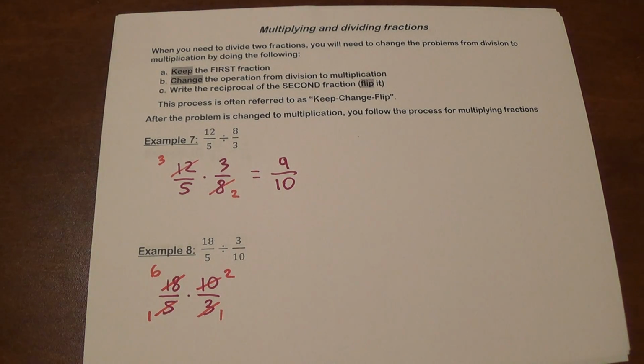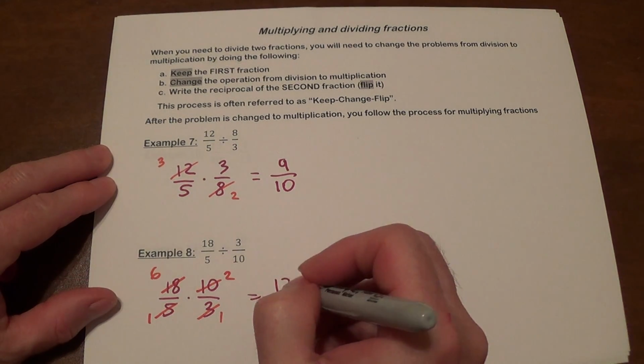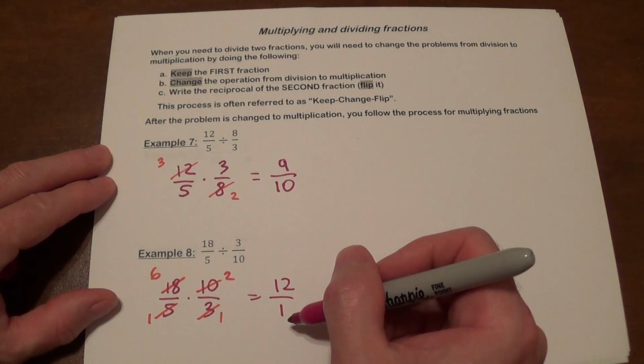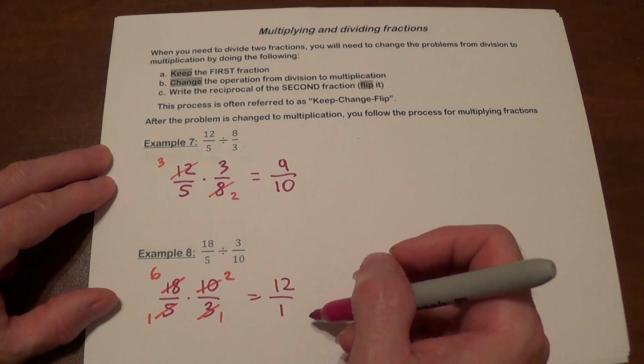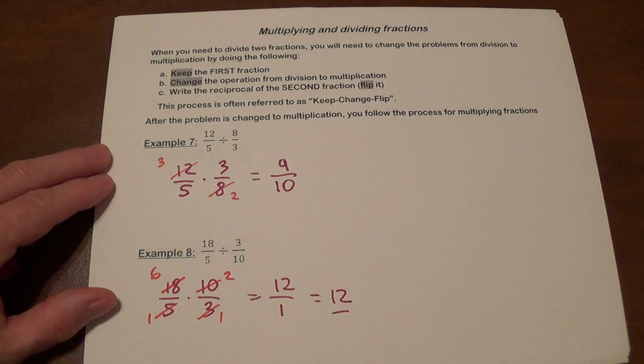So if you look at this very carefully, you will see that the numerator is going to give you 12. The denominator gives you 1. I always tell my students, do not leave your answers like this, because otherwise it looks like you don't know what 12 divided by 1 is, which is 12. So your answer should be written as 12.